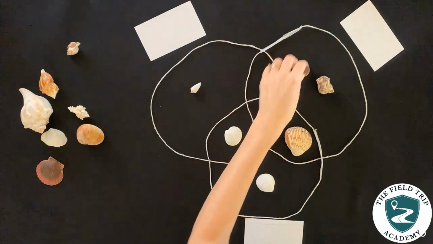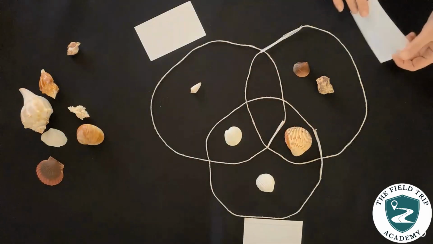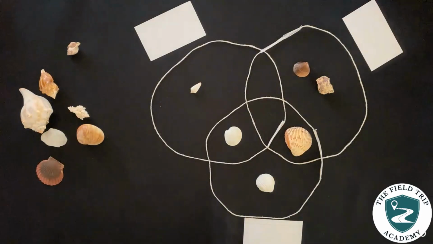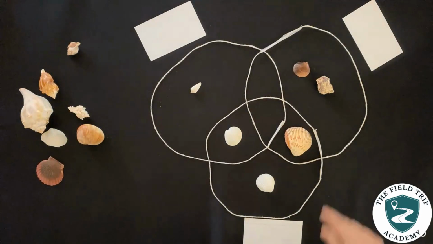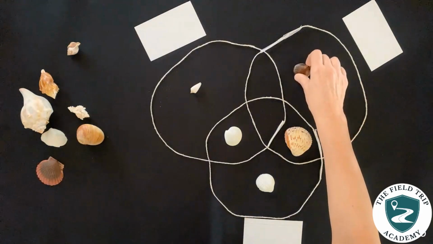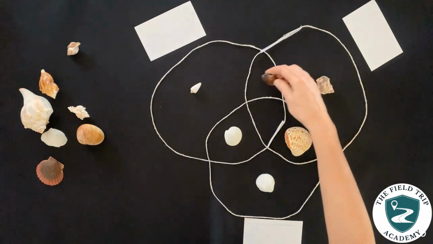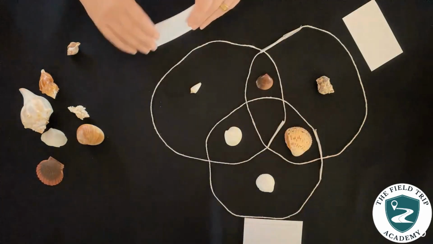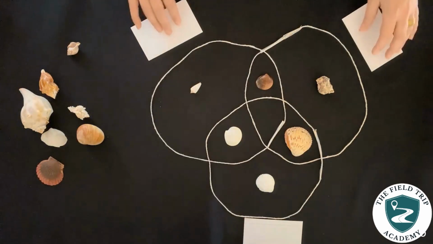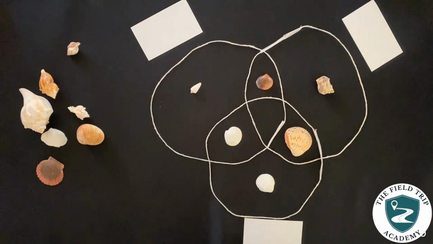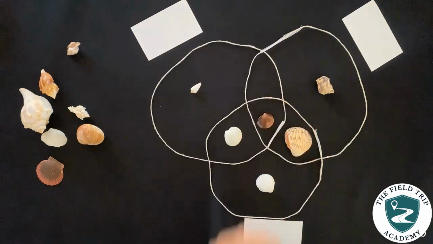I guess I'll put this one here because they're kind of similar in color. Let me check what my rule was. Yep, that follows my rule. Okay, so I was right at, what about there? Let's make sure I know what that one is. Okay, that follows my rule. Okay. Not sure what that could possibly be. Well, what about in the middle?